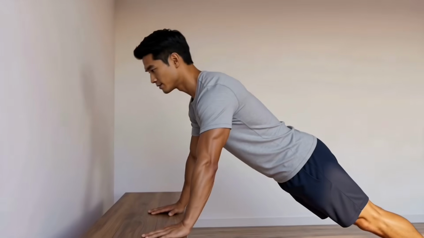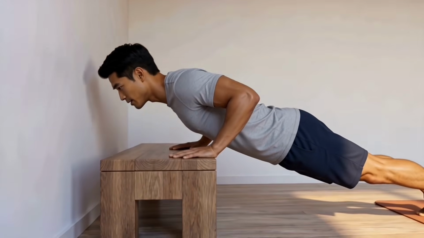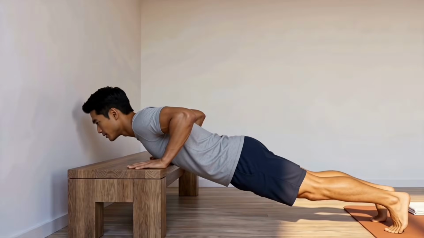If the floor push-up feels too much, use a wall or a bench. This is not cheating, it is smart practice. Same line, easier angle. Common mistake, shoulders crowded, keep space around your neck.